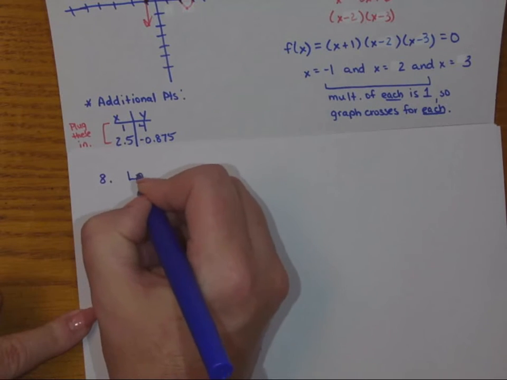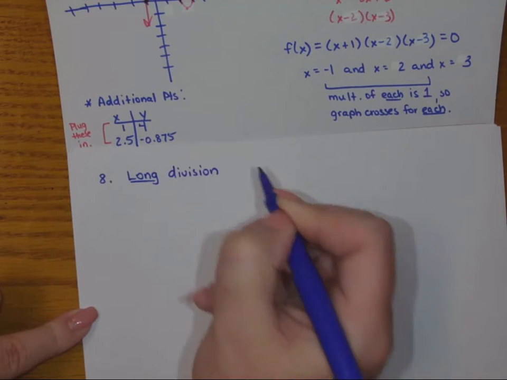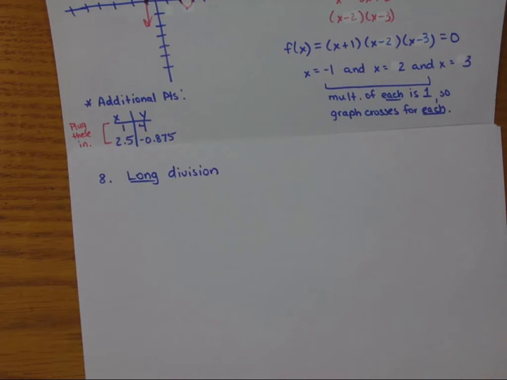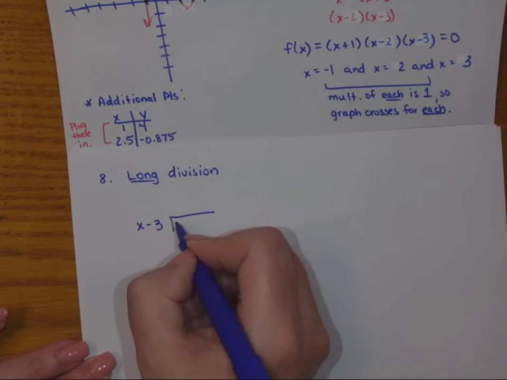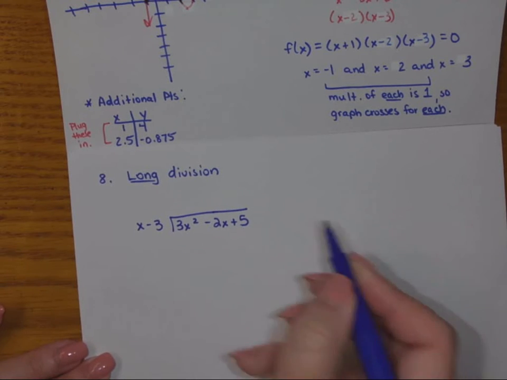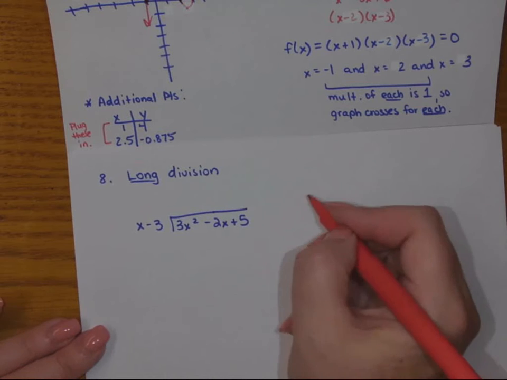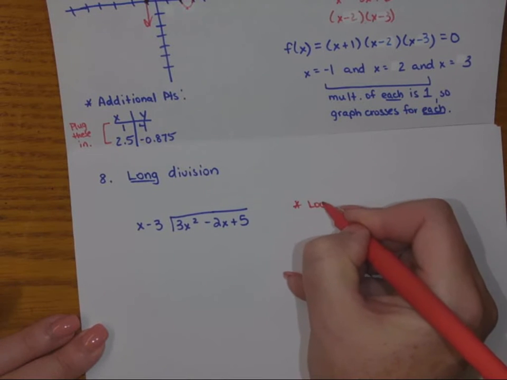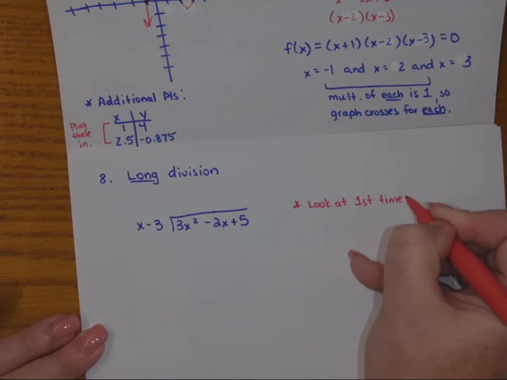All right, so number 8, we're going to use long division. Remember, long division works very similarly to the way that long division with digits and numbers used to work in elementary school, right? But this is definitely not an elementary school problem, right? Because we're dividing 3x squared minus 2x plus 5 by x plus 3. So one trick, remember, is to focus on the first terms only when you're trying to decide what you get.